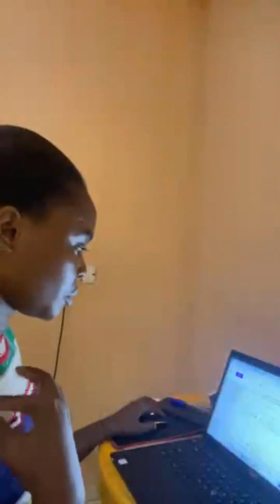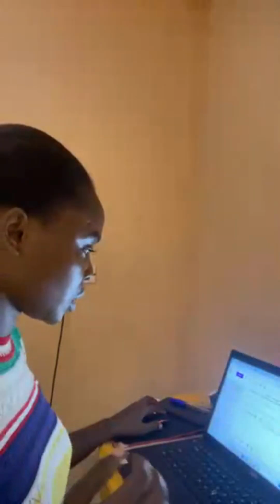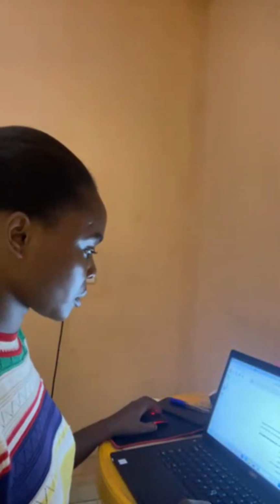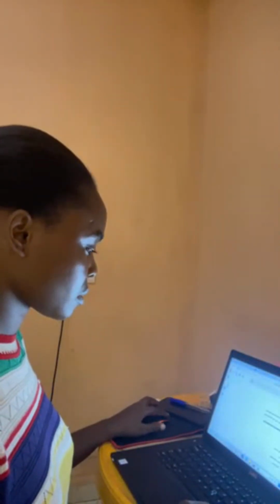Before I go to this section, let me do section 1 and then come here and just pick the client's name. I think it's going to be easier this way instead of going back and forth.